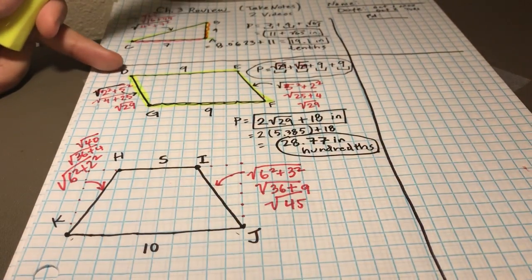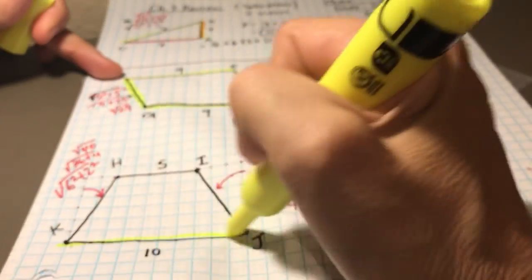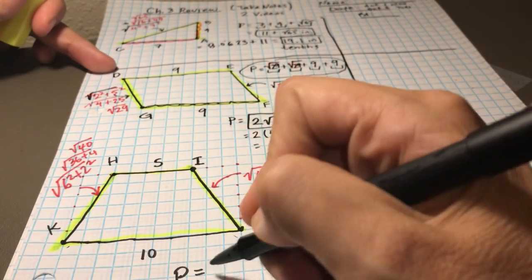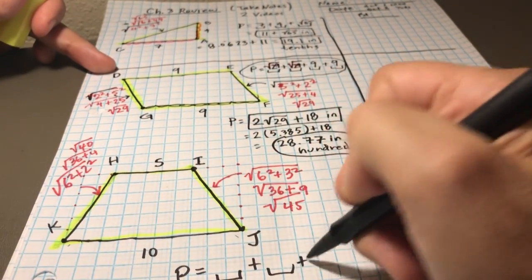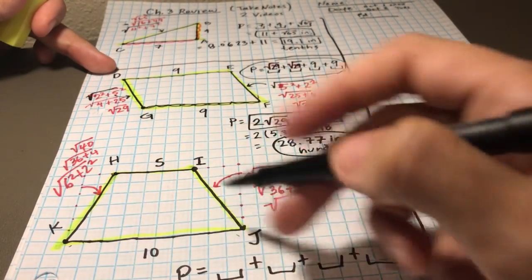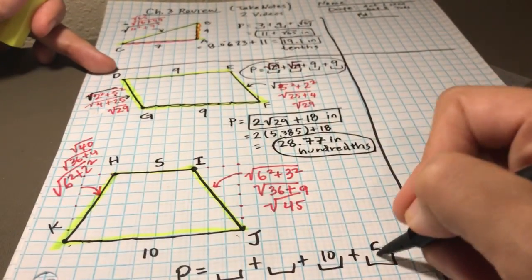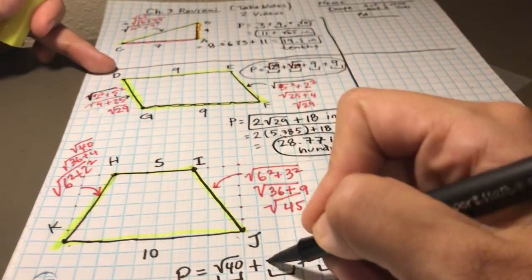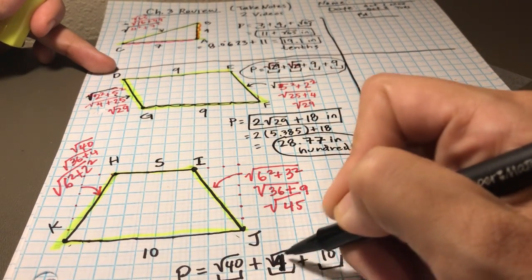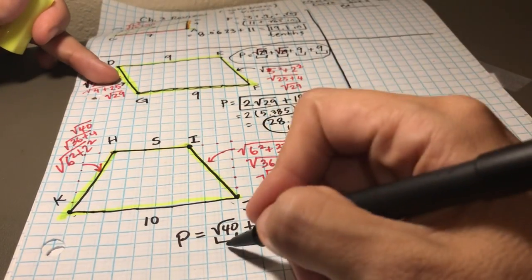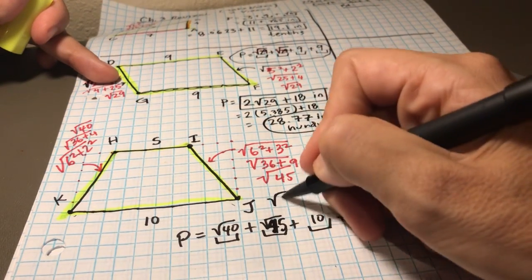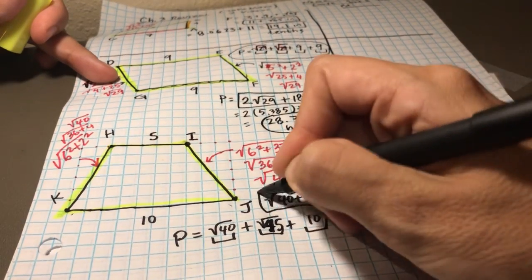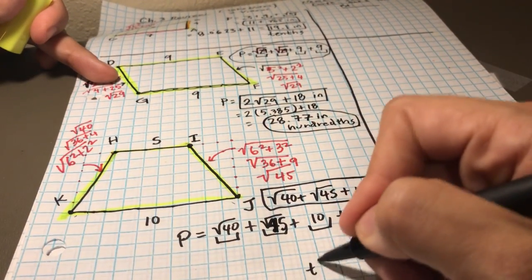So to add up the perimeter, which again is all the way around, we would have to do all 4 sides. So that's 10 and 5 and the square root of 40 and the square root of 45. Okay. Now, we could probably rewrite our answer, the square root of 40 plus the square root of 45 plus 15 inches. Call it a day. But we're practicing if the direction asked us to round.